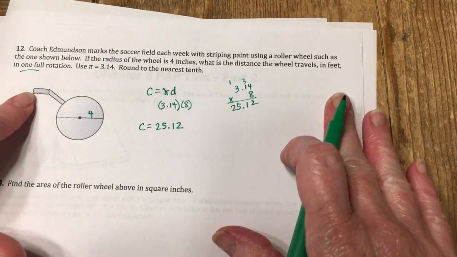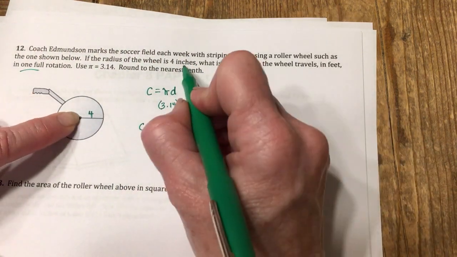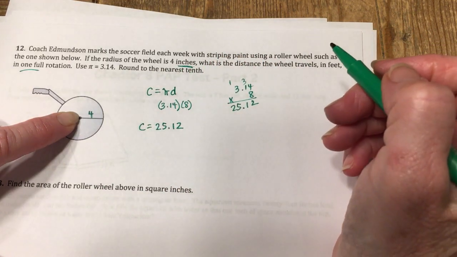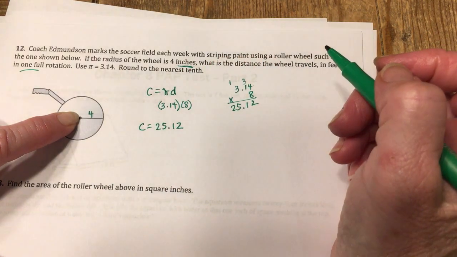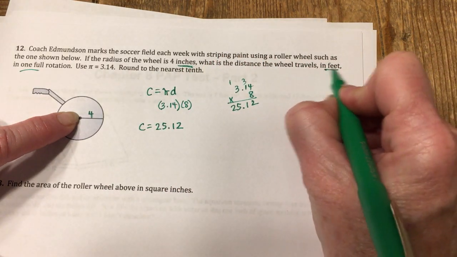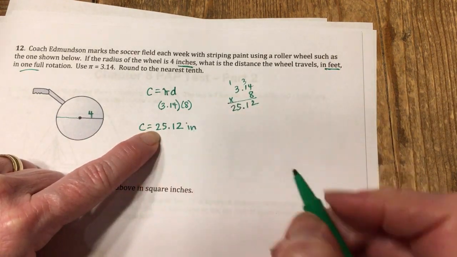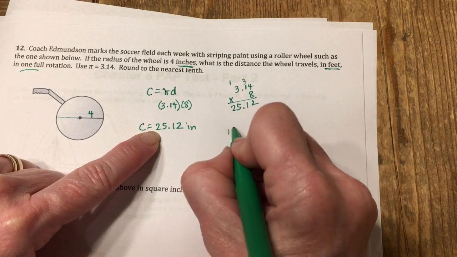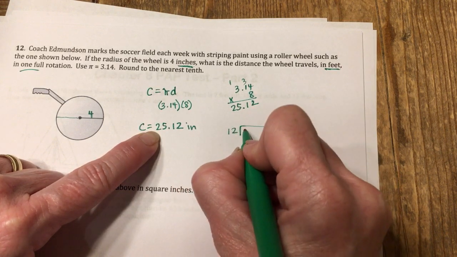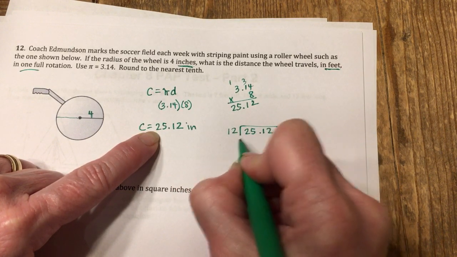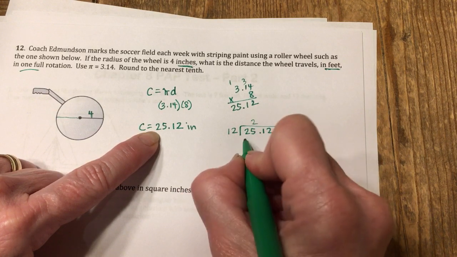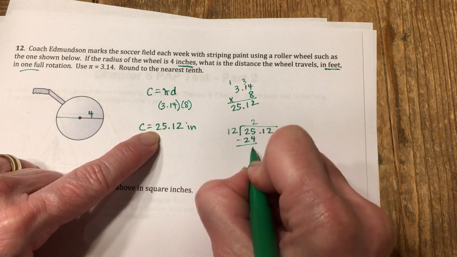The trick on this one is that they gave me the radius in inches, but they want to know the distance the wheel travels in feet. What I have to do is take this, which is in inches, and divide it by what? 12, because 12 inches are in a foot. So I'm going to divide 25.12 by 12. 12 going into 25 twice, that's 24. When I subtract, I get 1.